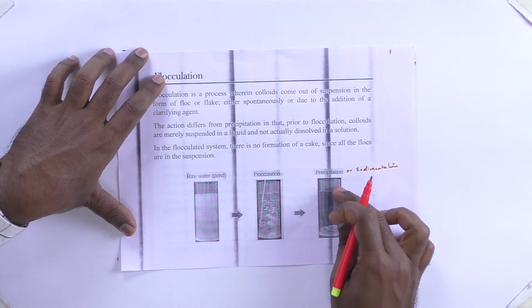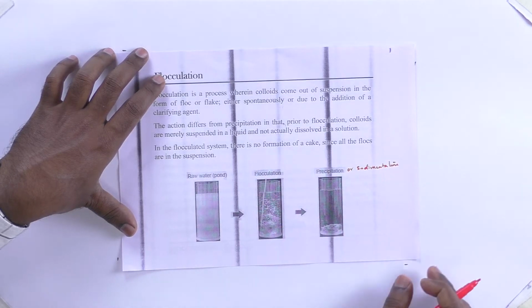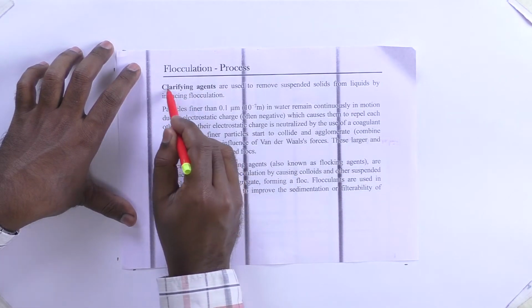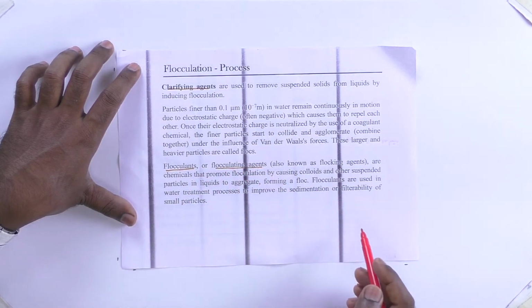You will get the purified water at the top and you will get the solid sludge at the bottom. Next is called the clarifying agents, or we can call it flocculants or flocculating agents. Clarifying agents and flocculating agents or flocculants are the chemicals which you are going to add to the impure water so that the particles will aggregate together and will have a tendency to settle down.